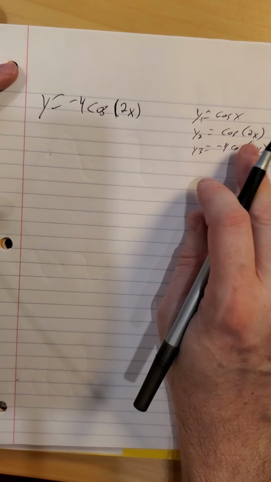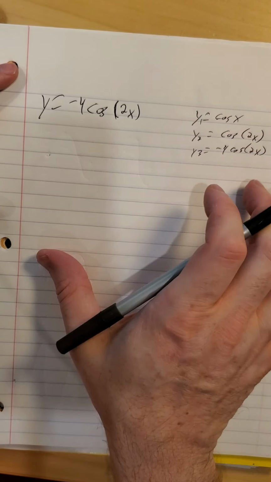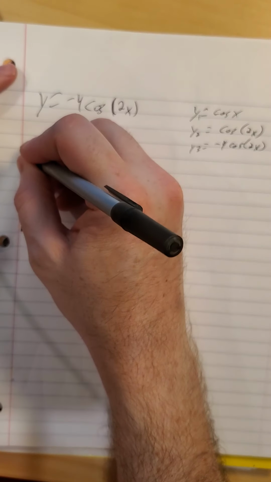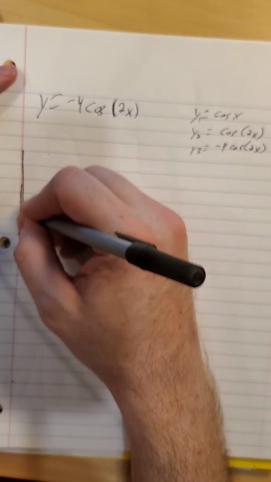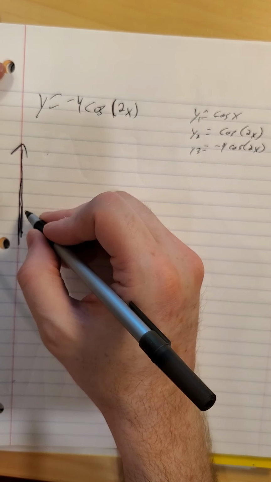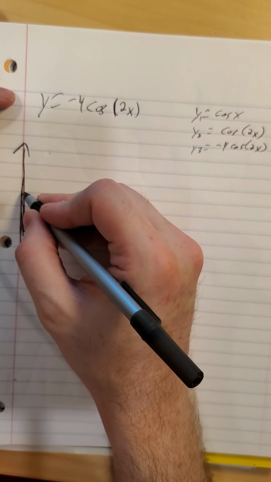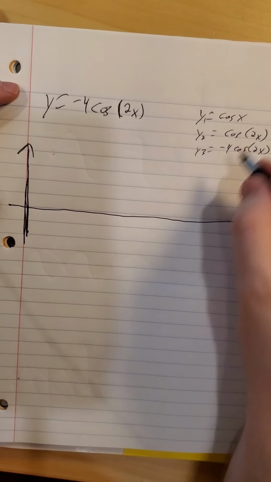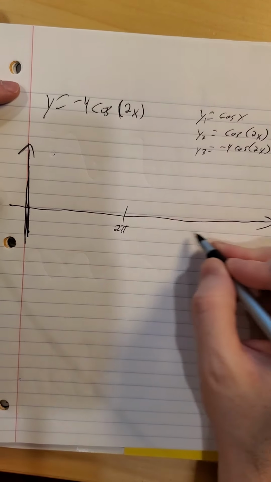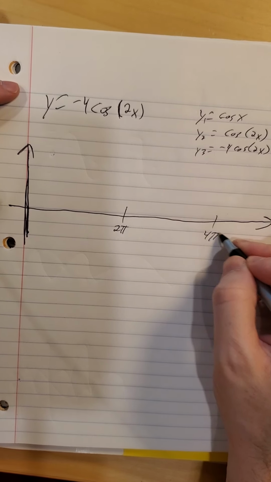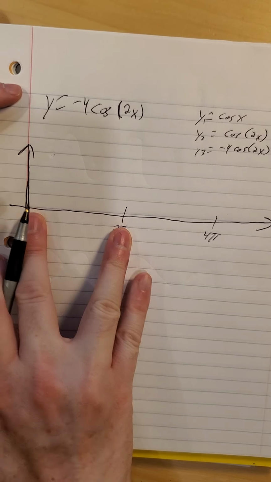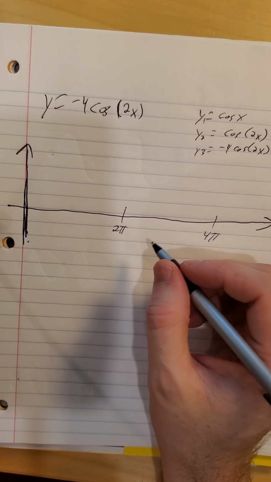I know with this 2x that I am actually compressing horizontally. So if I want 2 cycles of this thing, for the original, I have to go to 2 pi for one cycle, 4 pi for the second cycle. But when I compress it, I'll have 2 full cycles just from 0 to 2 pi.